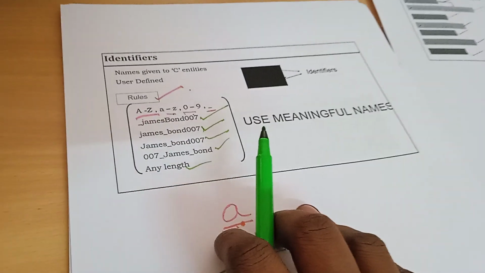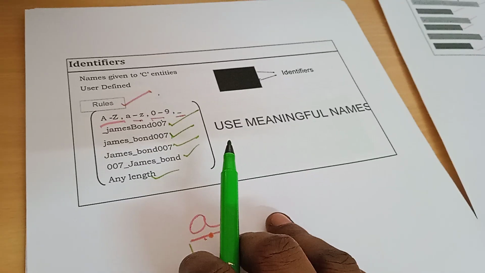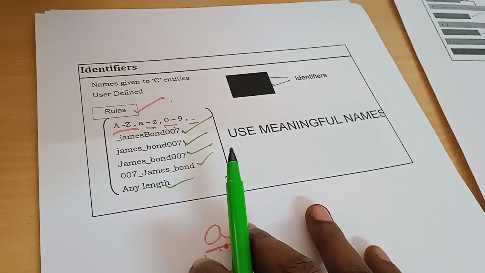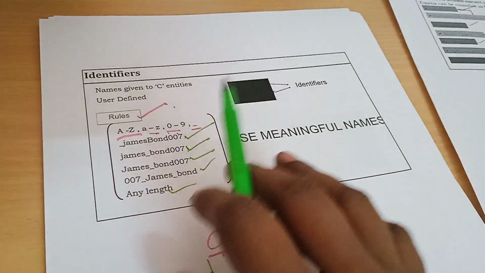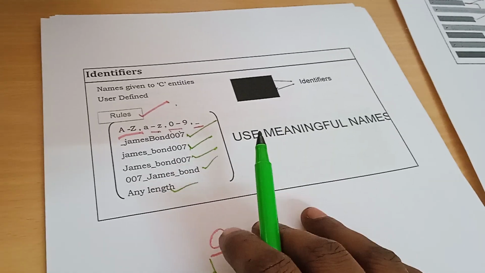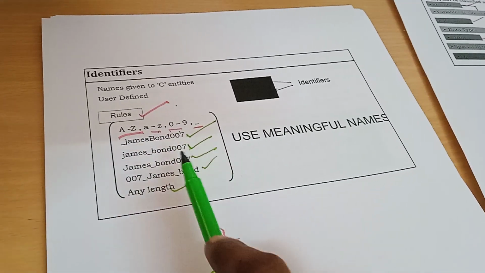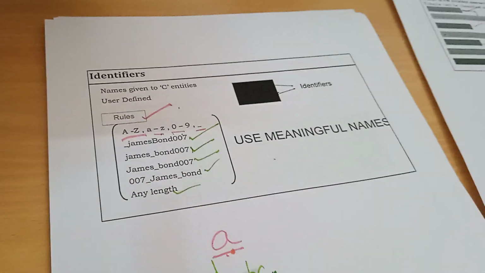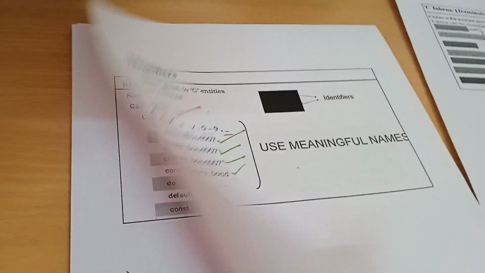We will see all these things when we talk about data types. But as of now, keep in mind that an identifier is like a variable, and you can create an identifier in the program following these rules. So this is all about identifiers.